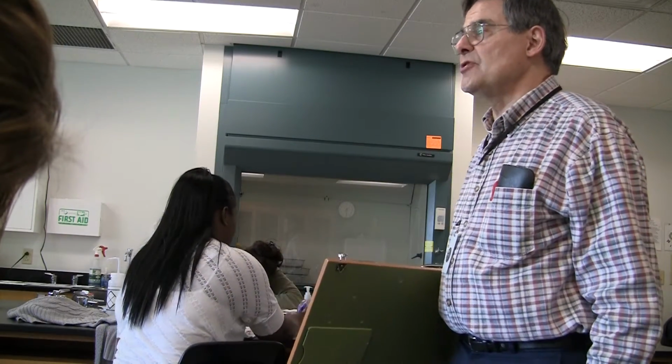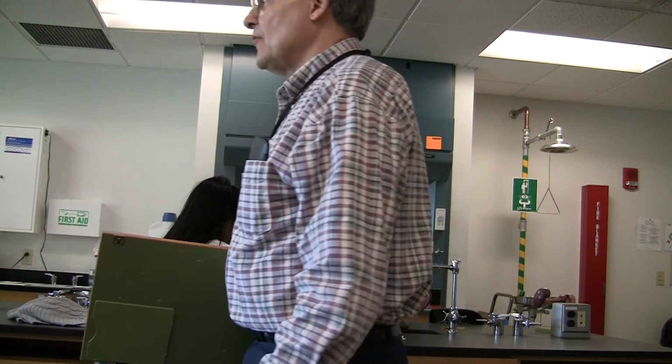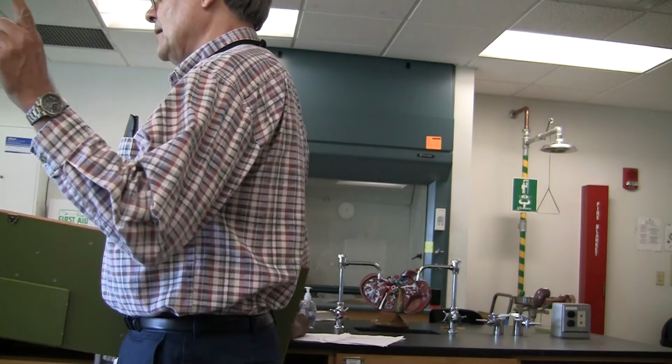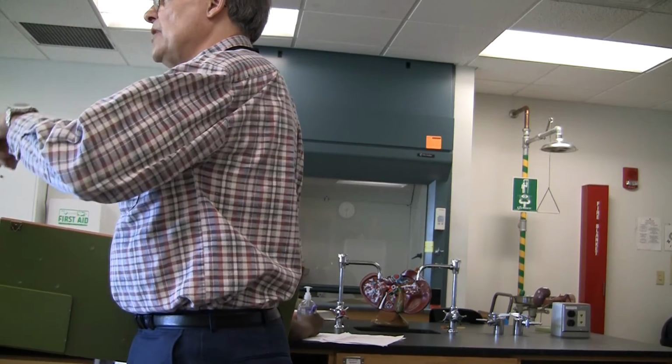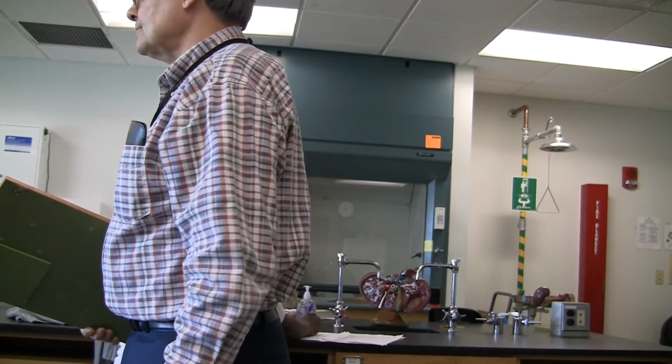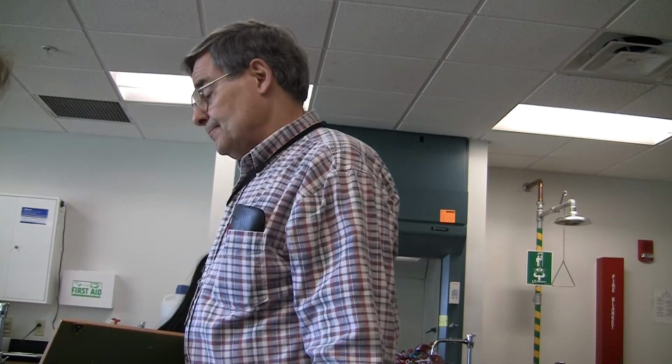One of the things I want you to do, as I said, is to be able to trace the flow of material from the blood, we'll assume it's waste material, to the outside of the body. Another thing I want you to do is to be able to trace blood flow through the kidney. And I've listed on your handout the pathway of blood.